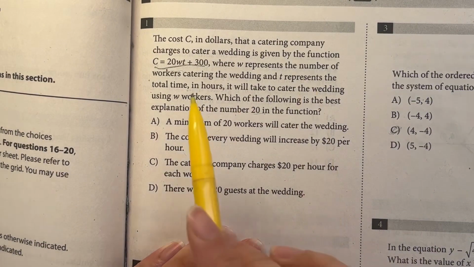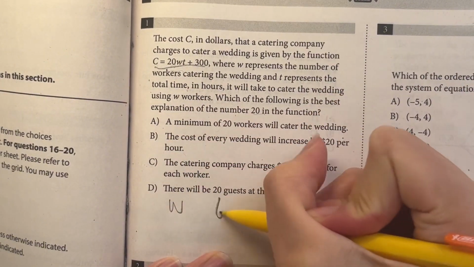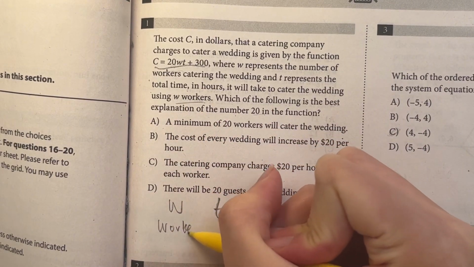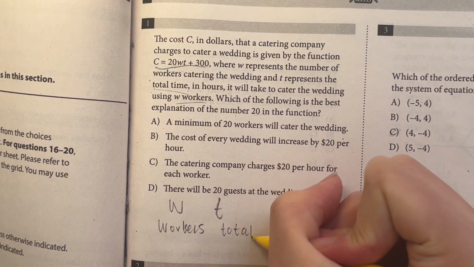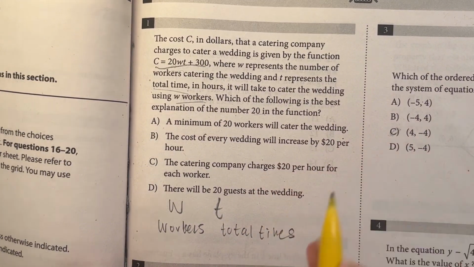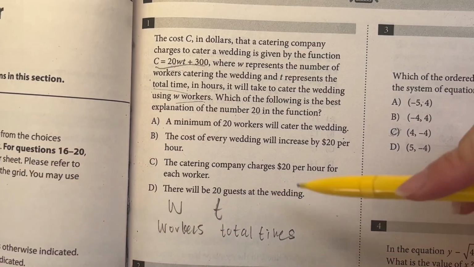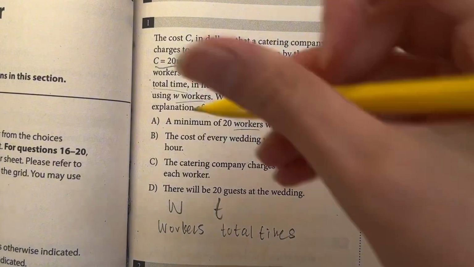Let's locate 20. With 20, we have the variables W and T. W represents the number of workers, and T represents the total time in hours. So associated with 20 is workers and time, so we're looking for the answer choice with workers and time in it. A, a minimum of 20 workers will cater the wedding. It talks about workers but not time, so A is not the answer.